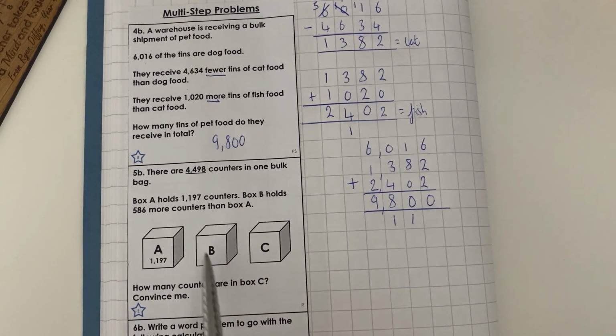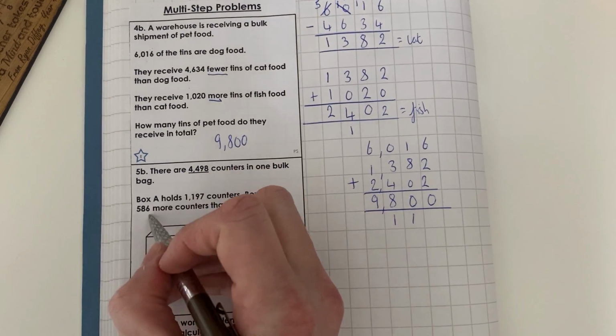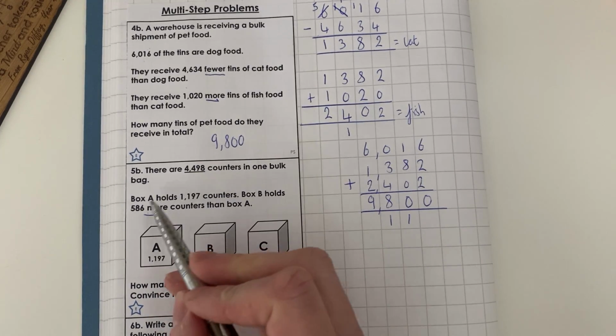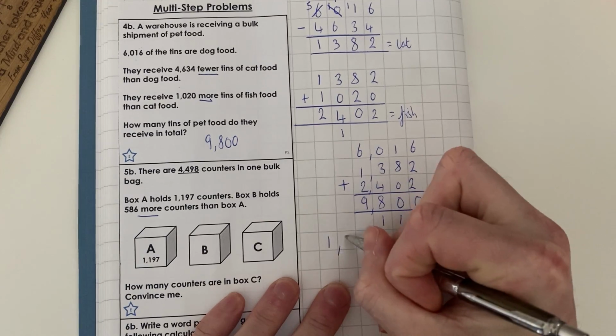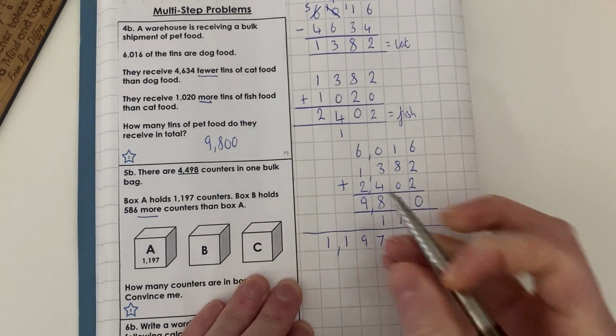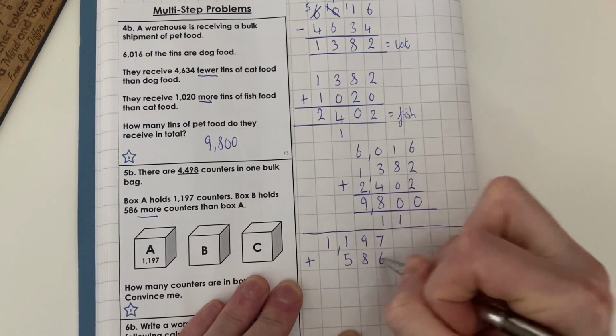But we can work out what B is by using this statement. Box B holds 586 more counters than box A. So we need to add 1,197 to 586. So we'll do that now. 1,197. Just draw a line under that. Add 586. Make sure you line up the columns correctly.